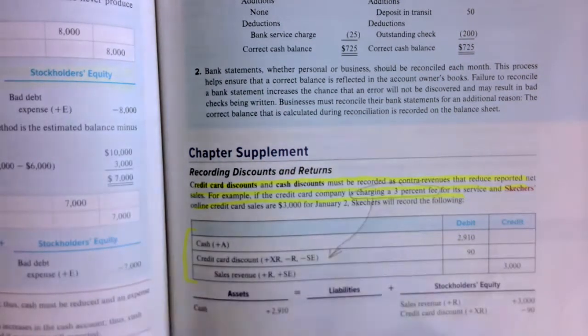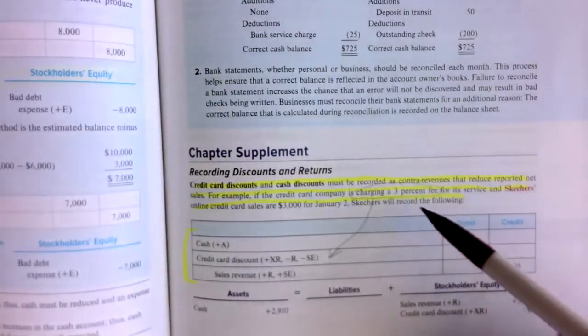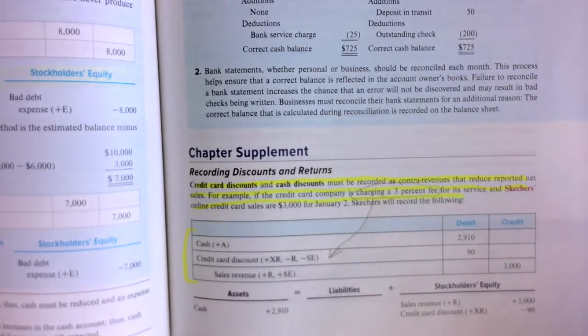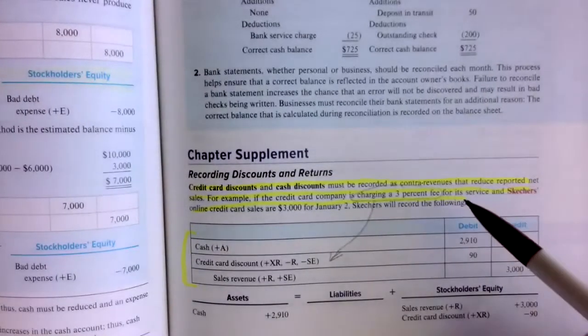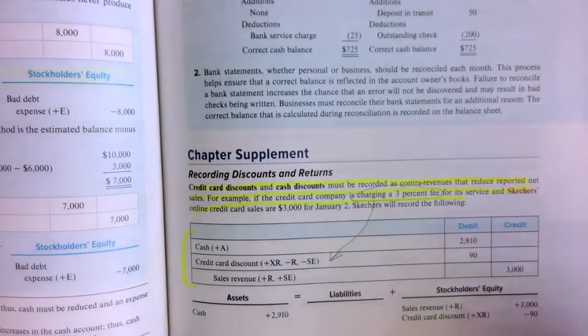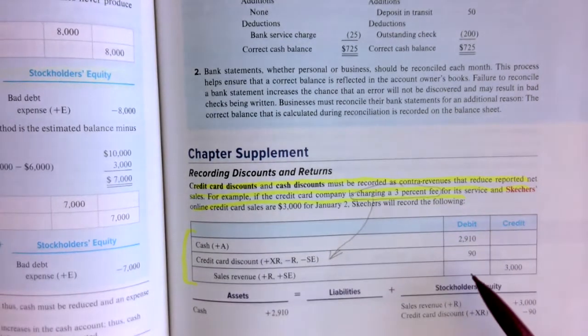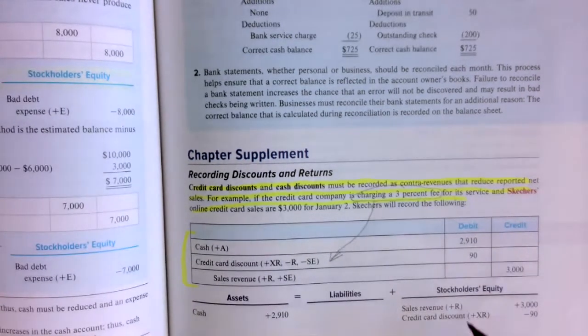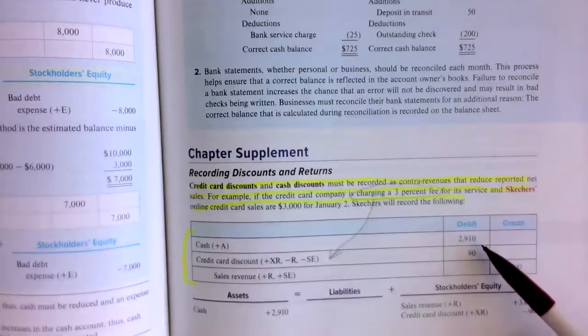Okay, so in this particular example, the credit card company is charging a 3% merchant fee, okay, on sales of 3,000. So you take 0.03 times 3,000, you get $90. So typically you'll get paid overnight. So you'll just record this as basically that you're receiving cash, but you have to record the net amount of the cash you're receiving.